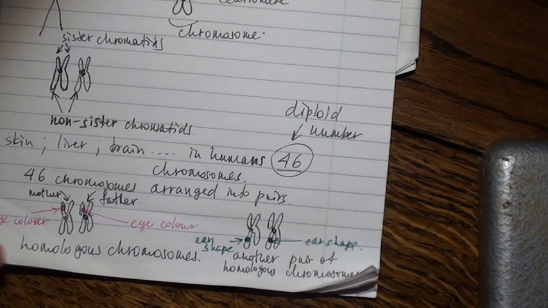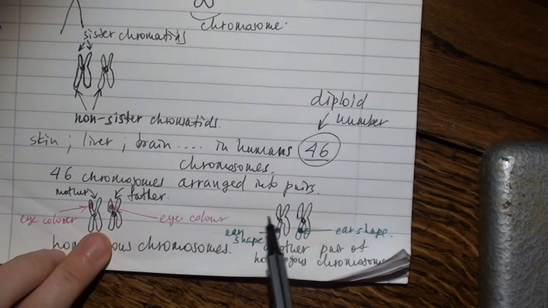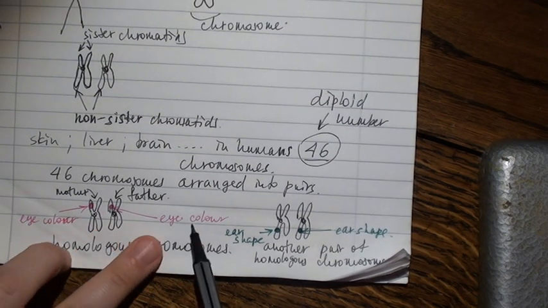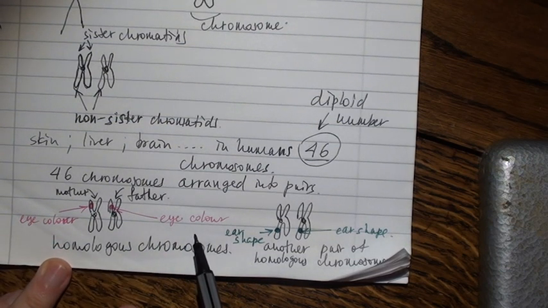So if I picked up this chromosome and that one and put them side by side, they will not make a pair of homologous chromosomes. They're from two different pairs because they code for two different sets of genes, for two different sets of characteristics. So in that case, if you pick two chromosomes from two different pairs, they are known as non-homologous chromosomes.